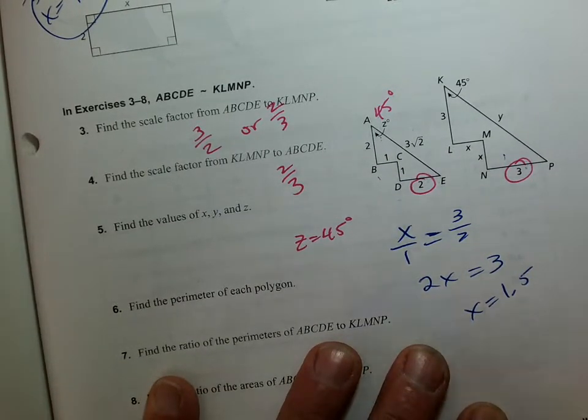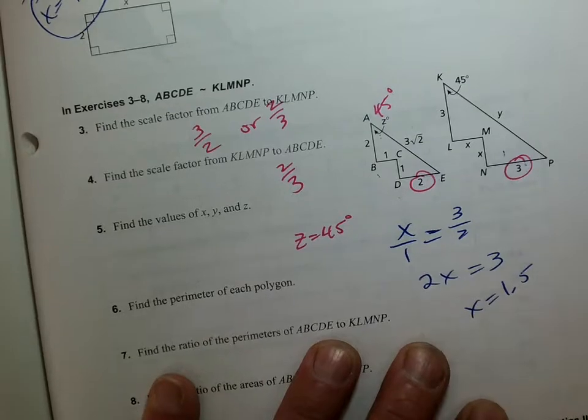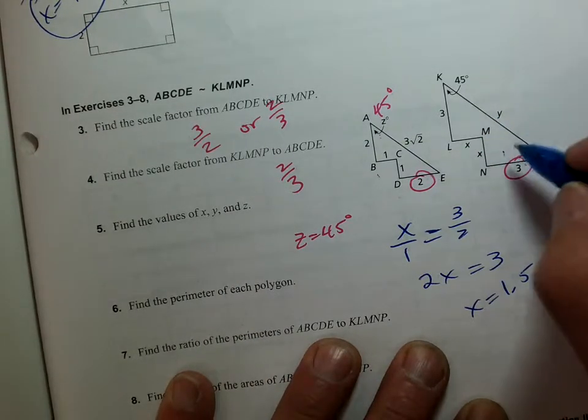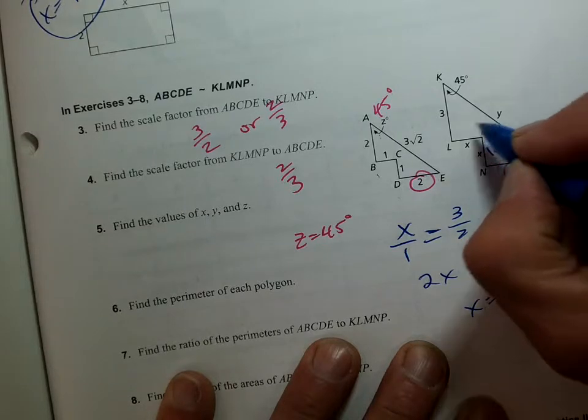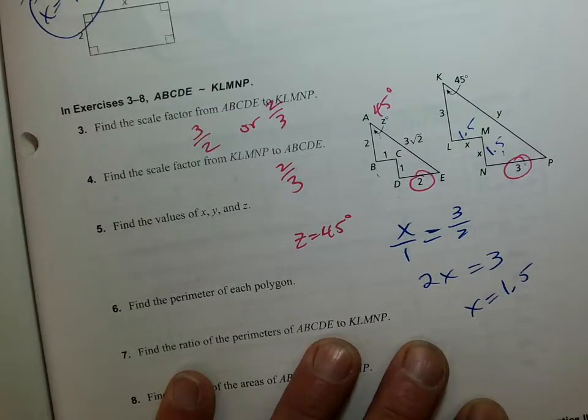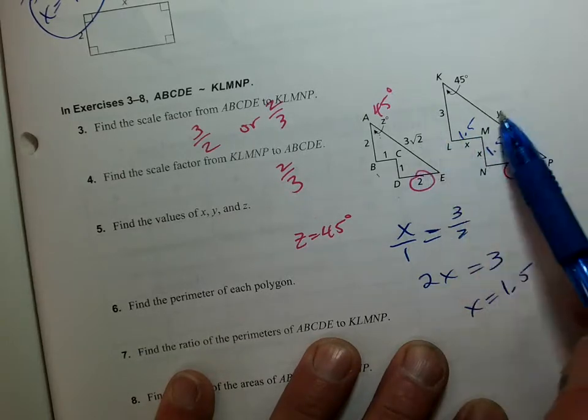Wait. I'm going to find the angles. They wanted the angle for c, but now they want the sides. X is a side, right? So x is 1.5. That means this is 1.5 also, right? Now y, right? Okay, these two go together, right?